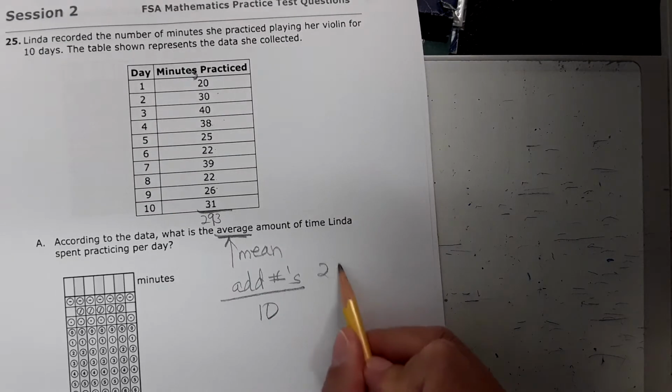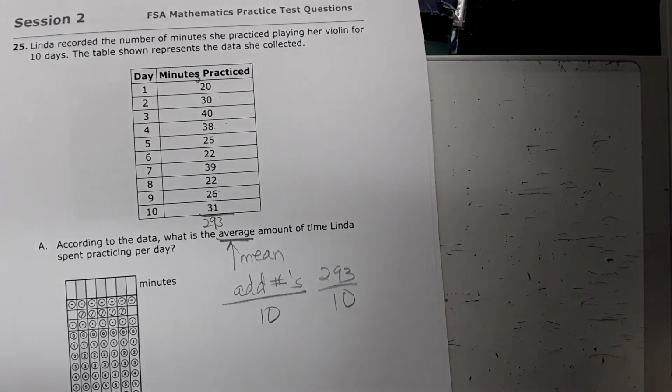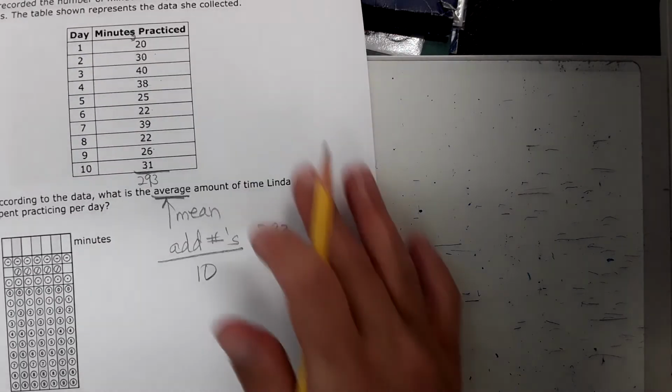So it looks like this is 293 divided by 10. Now I'm going to do a quick check just to make sure that Ms. Taylor added them up right for you. Let's add them up. That's a double check. Yep, I get 293.